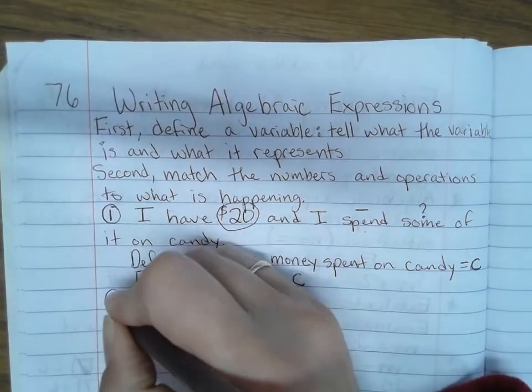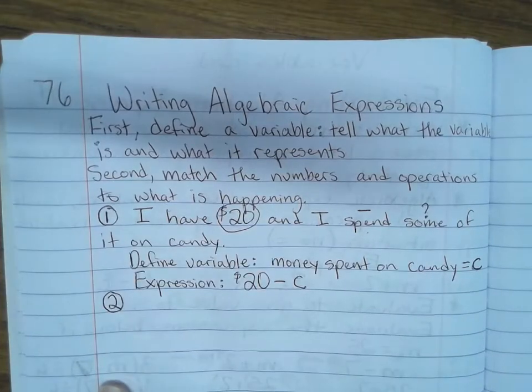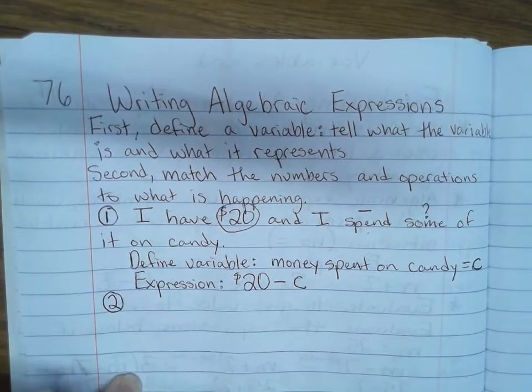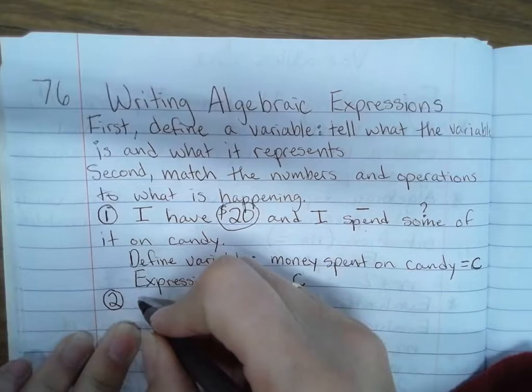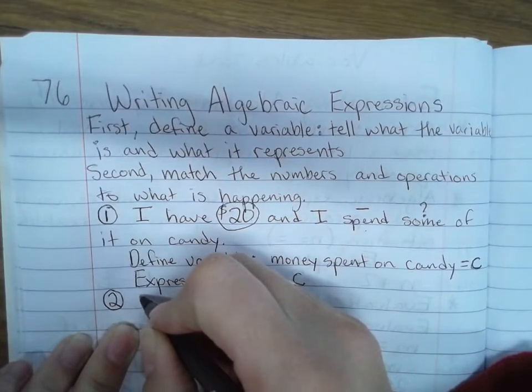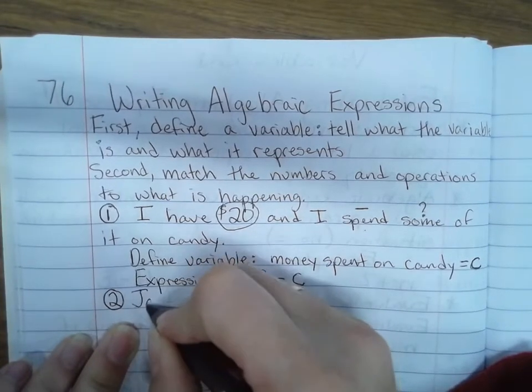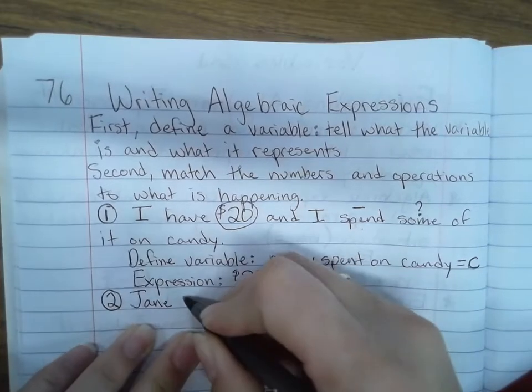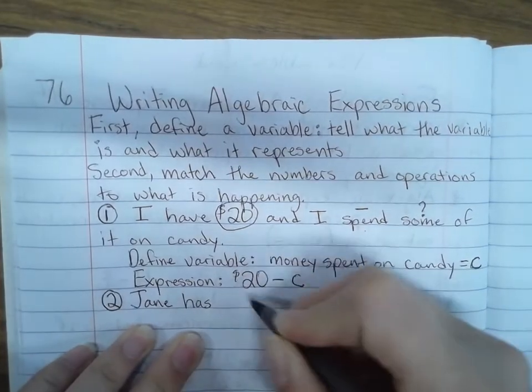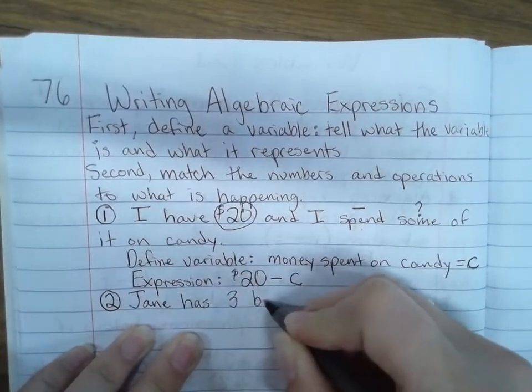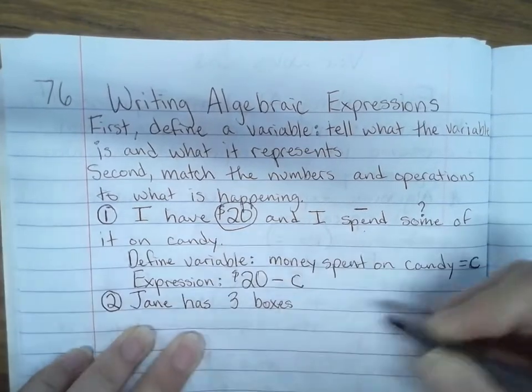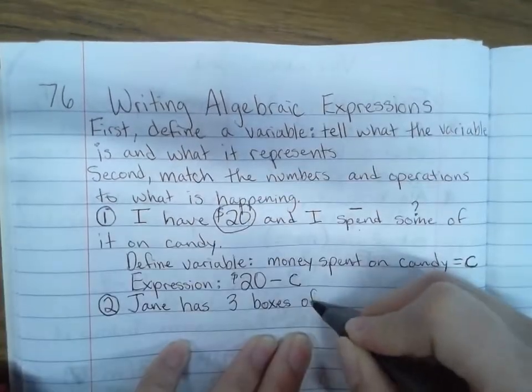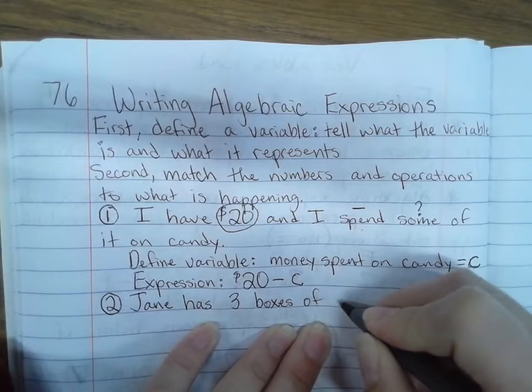So this will be example 2. Jane has 3 boxes of cookies with the same amount in each one.